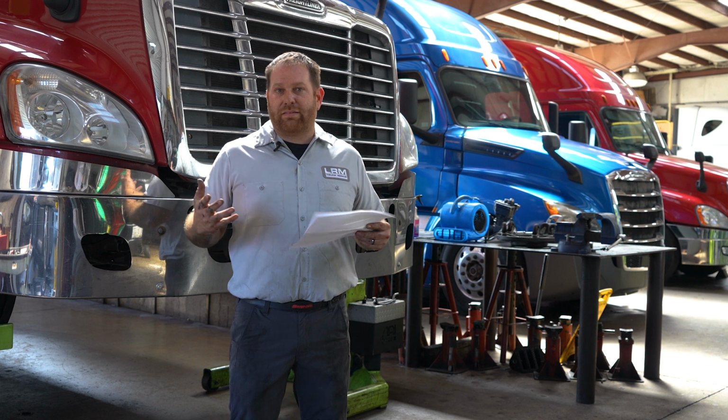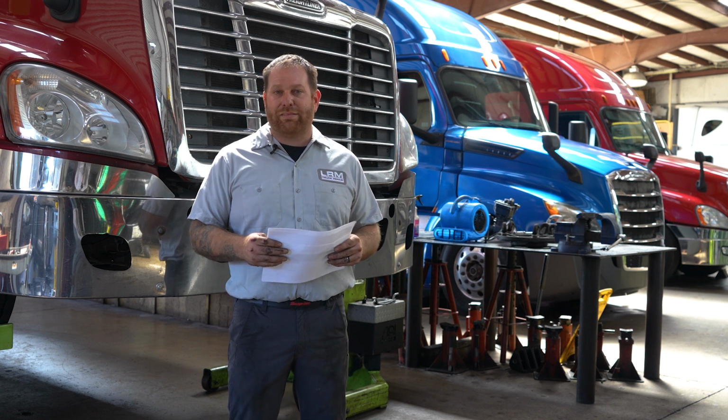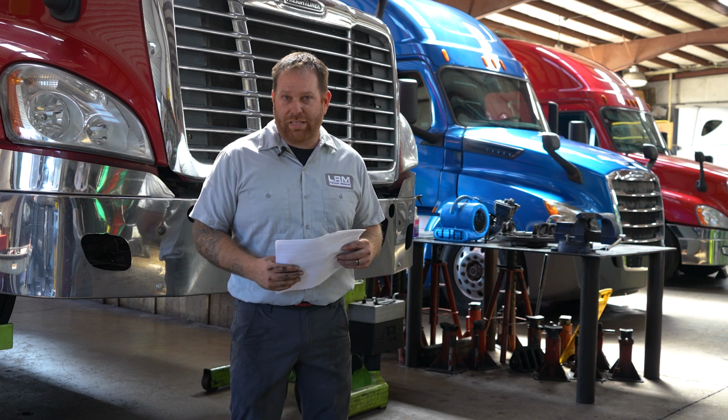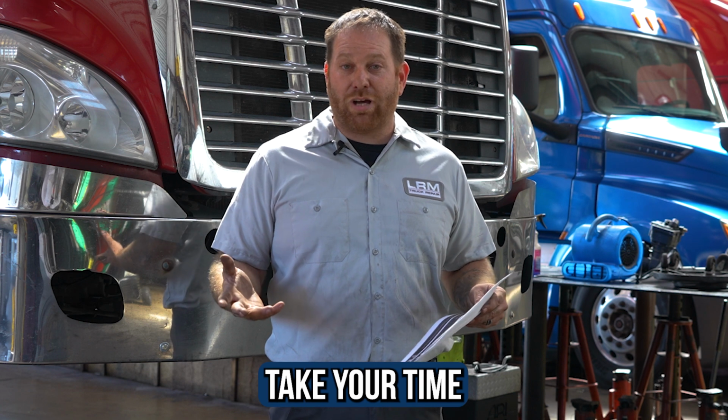Now, these things you guys gotta take in stride. It happens. It's an automatic transmission and it's meant to save the truck and the transmission itself. So it can be frustrating, but take your time, get to a shop and get to the proper technician to help you with the problem.